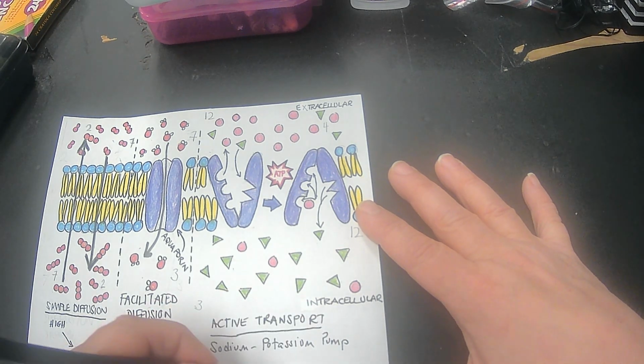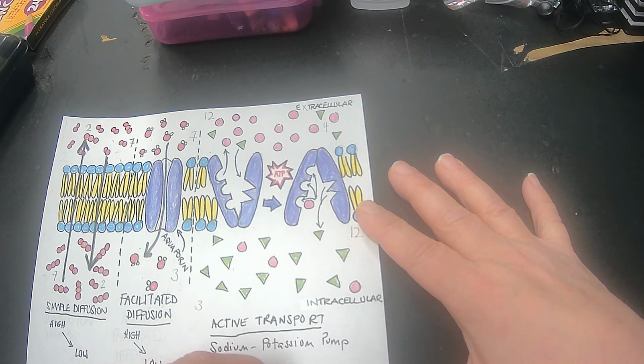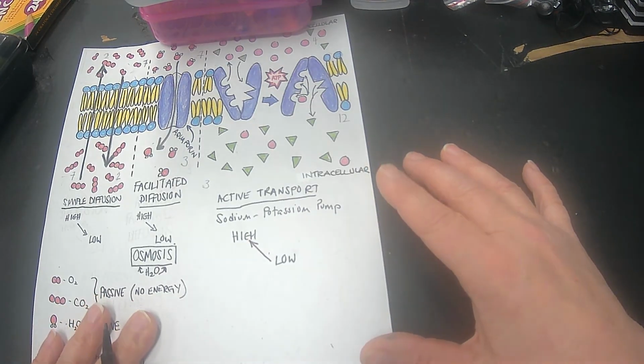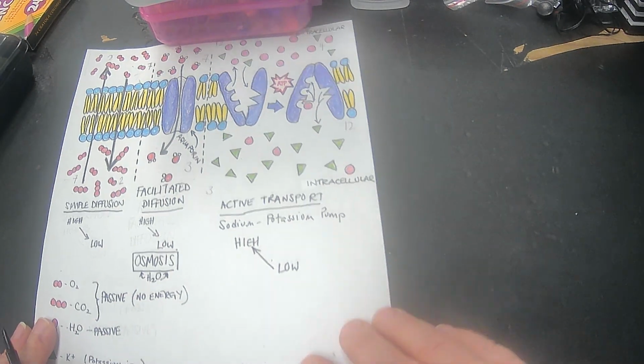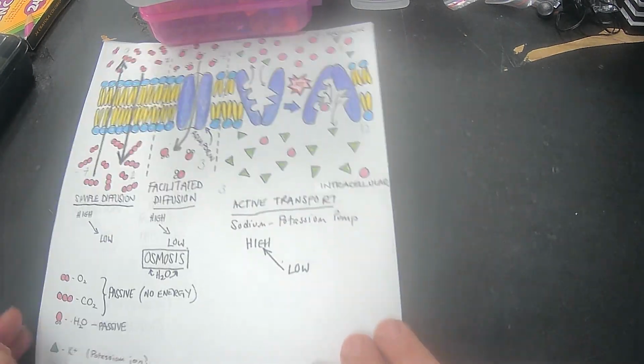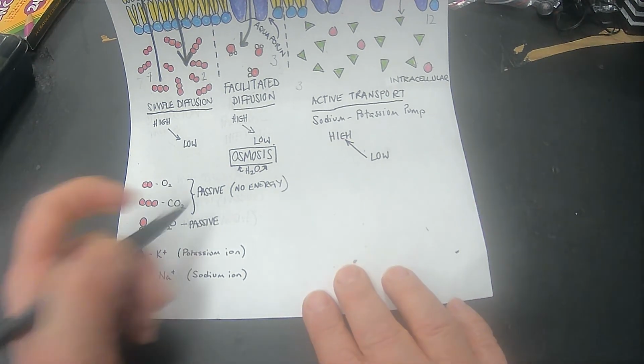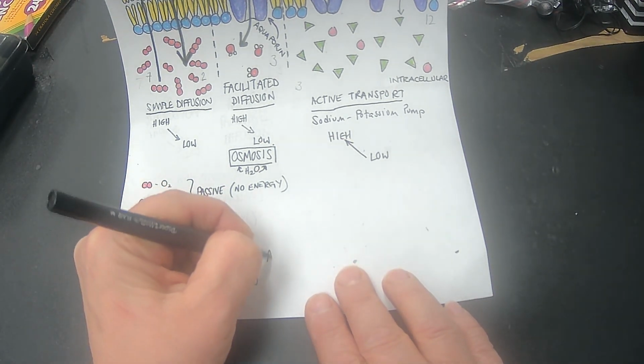And we are moving things from low concentration to high concentration. We're moving things against their concentration gradient. So I'm going to come down here and I'm going to write active.